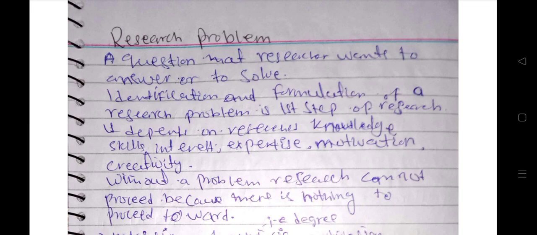You have to take this subject seriously, because in your final semester you have to write a thesis. Maybe you will be conducting research for your postgraduate studies. So research is very important, and you have to pay heed to this subject.